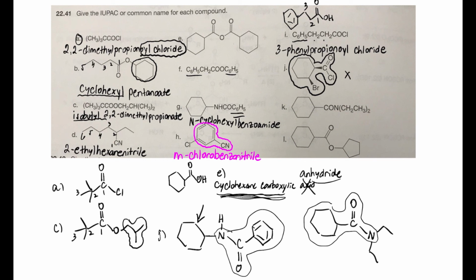Now we have 2 ethyl groups, so we're going to write N, N-diethyl, since they're both the same. So N,N-diethyl cyclohexane carboxamide. Okay? The ic acid becomes amide.